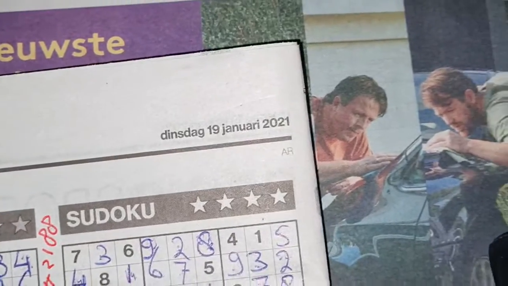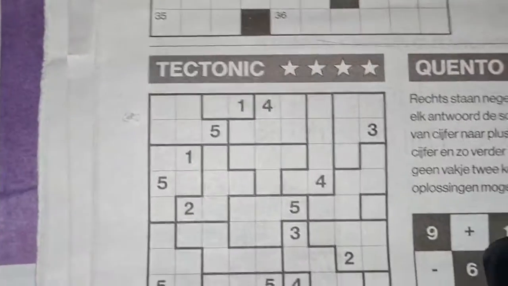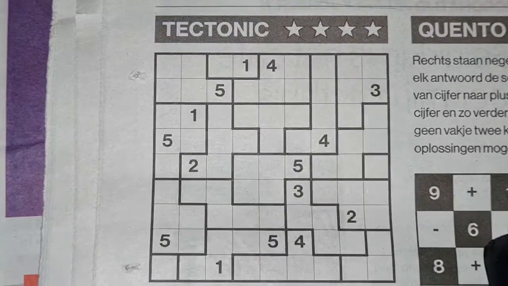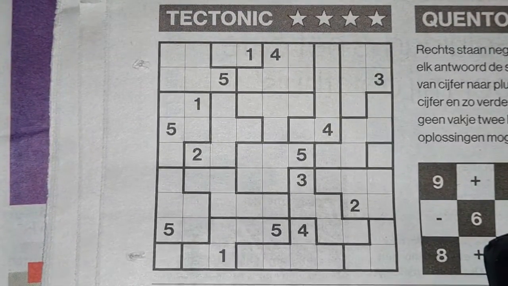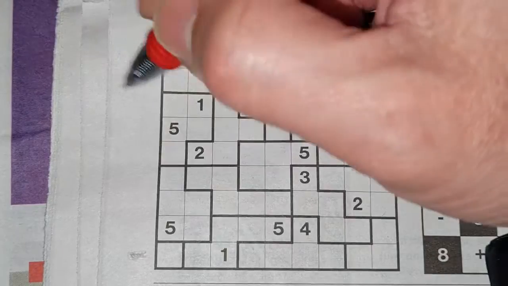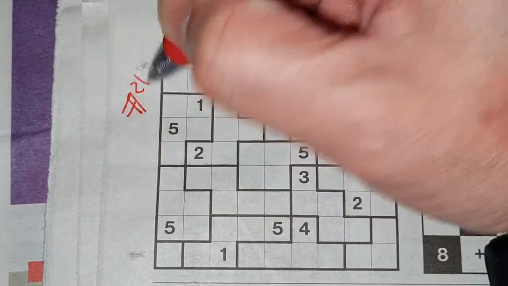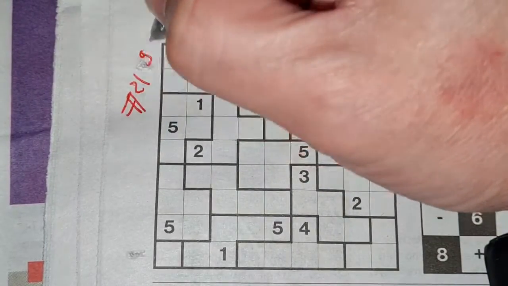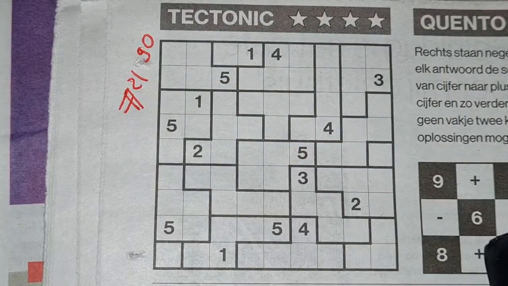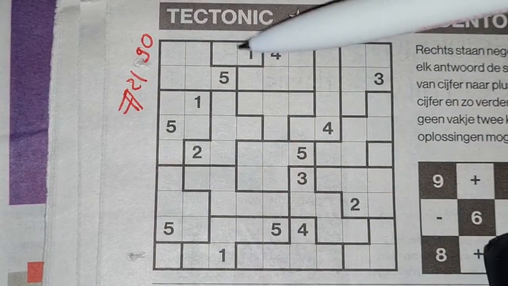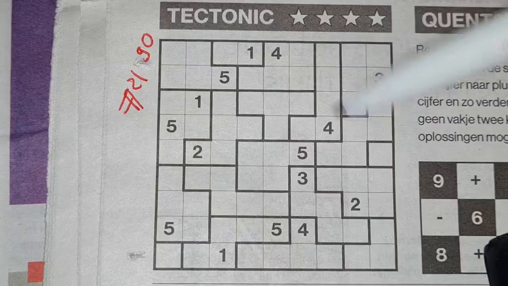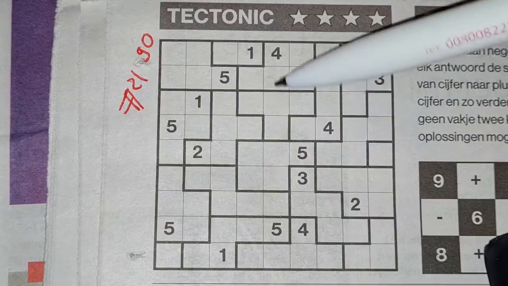The last Sudoku will be a tectonic one, tectonic with 4 stars, and this will be number 20190. Alright, and before I start, I always count the printed digits. There are a lot of printed digits.